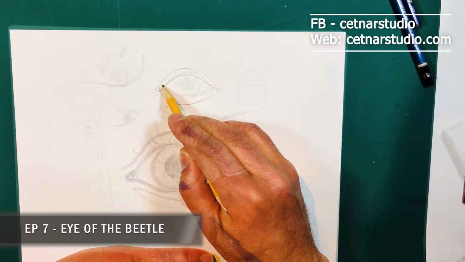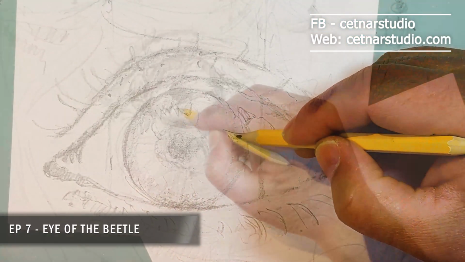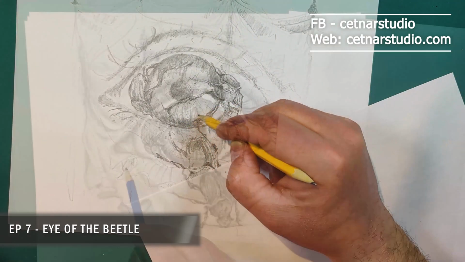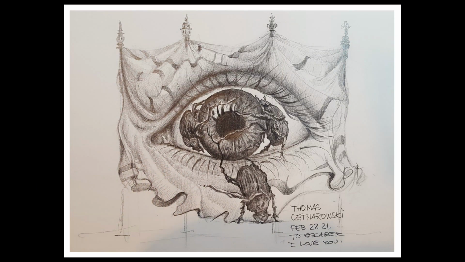Episode 7 called Eye of the Beetle, another drawing created based on my pure imagination. In the first part, I did a quick tutorial on how to draw a human eye. The rest was just me and my pencils.